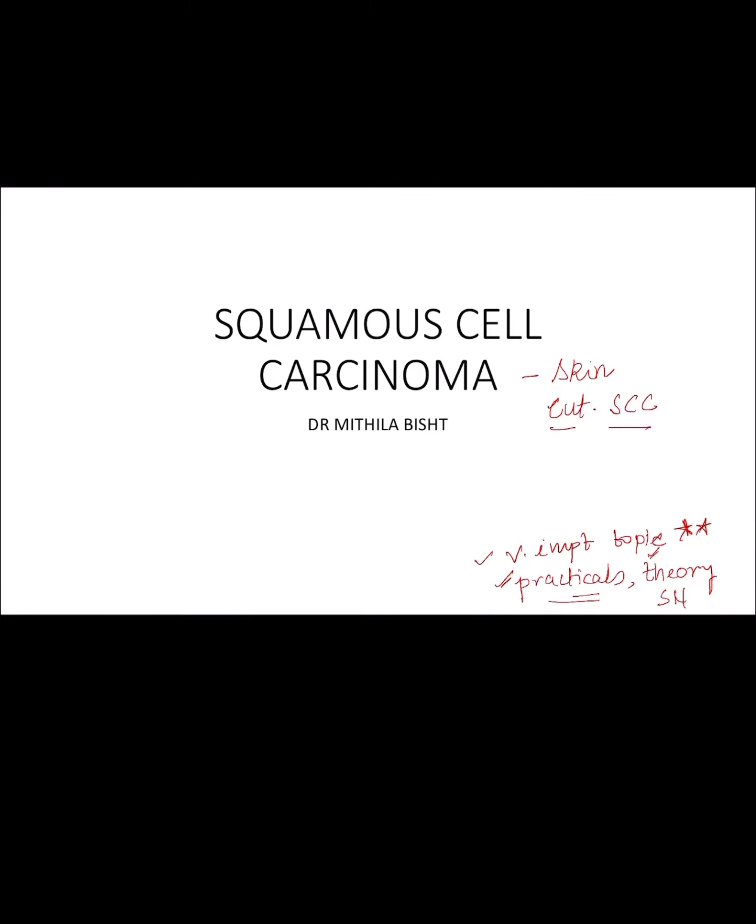Hello and welcome everyone. The topic that I am taking today is an important one, which is squamous cell carcinoma. It is important for the theory. Many a times the question comes like a short note. Then also very important for the practicals, as the slide is given in the spotting as well as in the practicals.